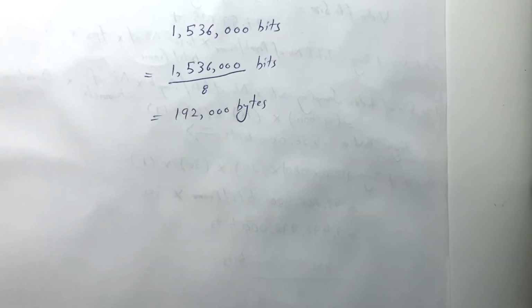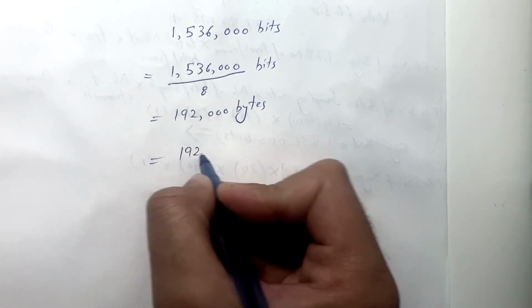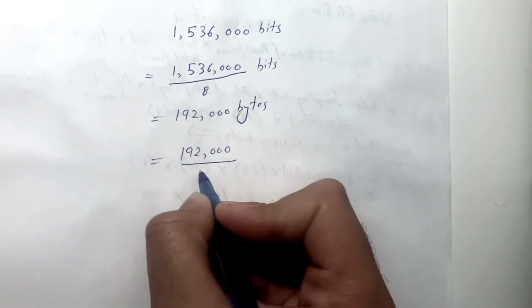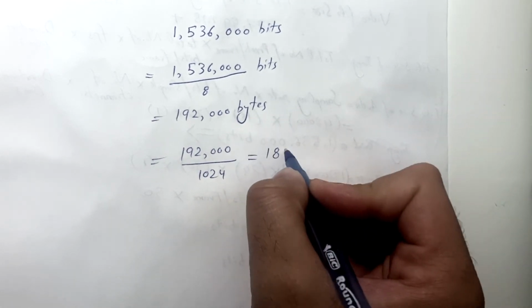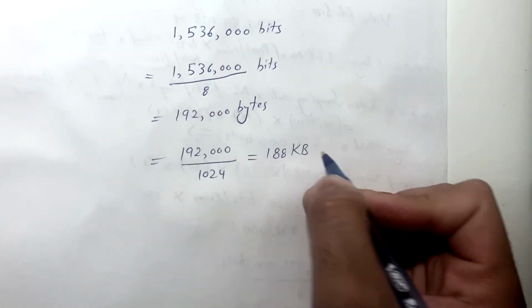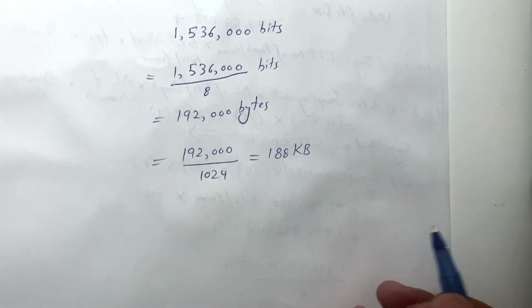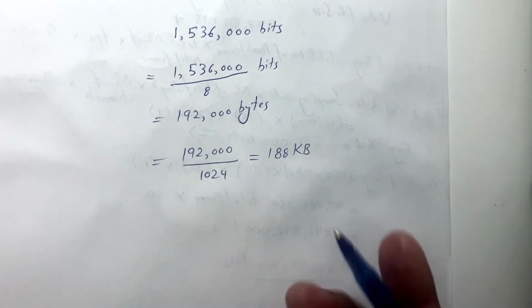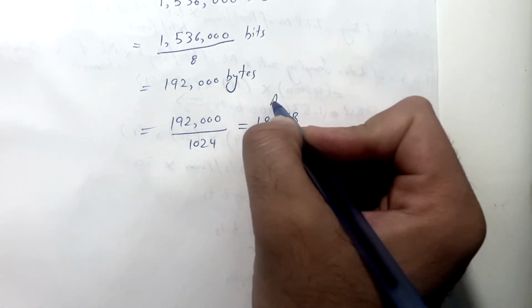Let me again divide this by 1024 to get the answer in KB. 192,000 divided by 1024 is 188 KB, which is fine. Still, we can divide it with 1024 to get the answer in MB, but 188 KB is reasonably fine. So this is basically the audio part.